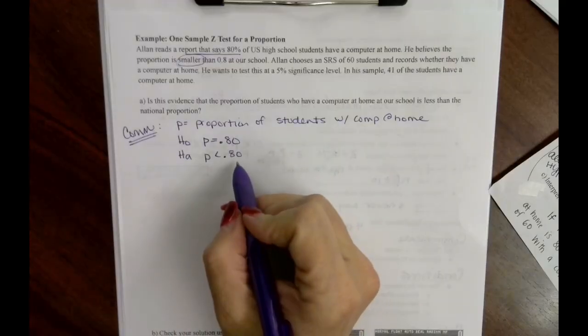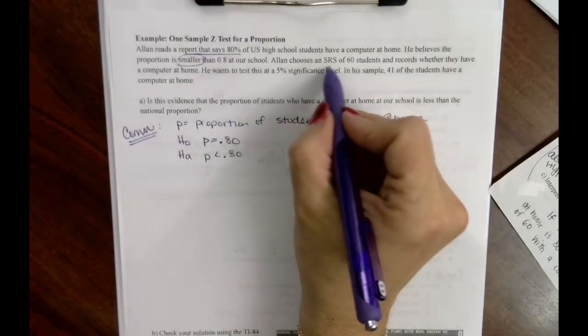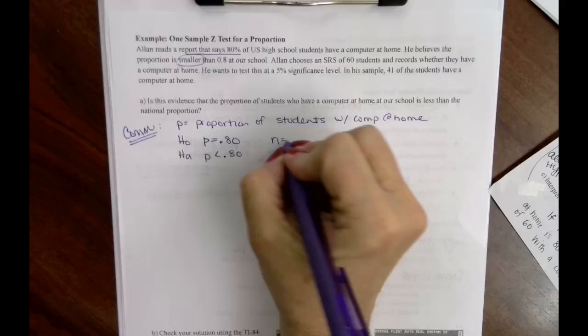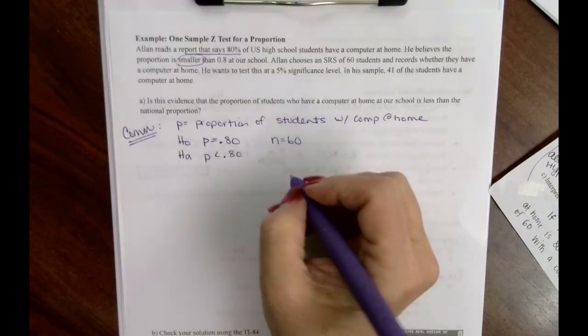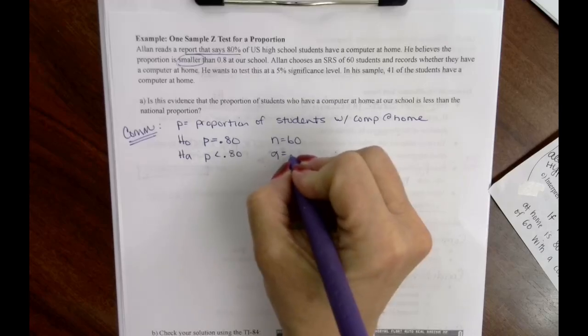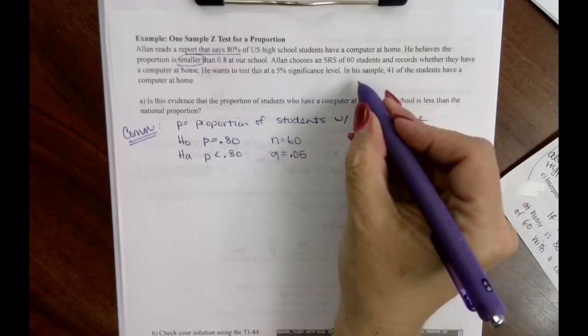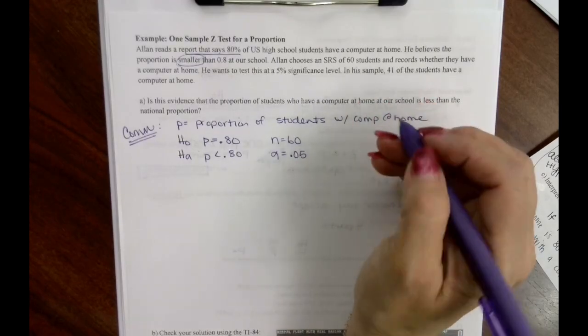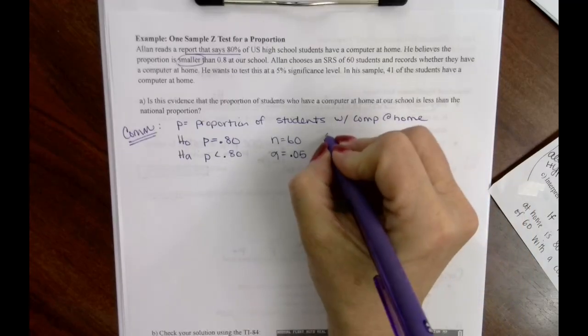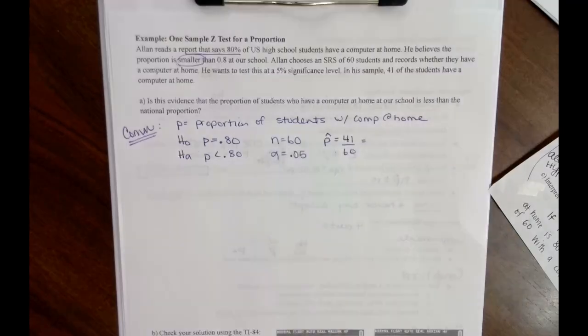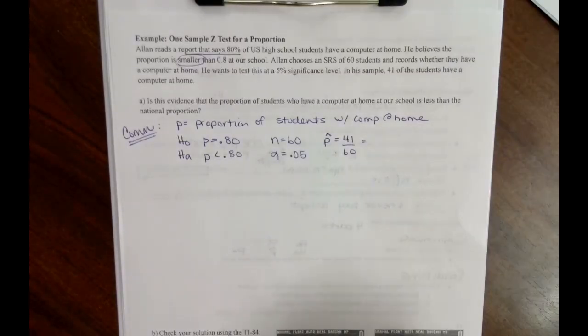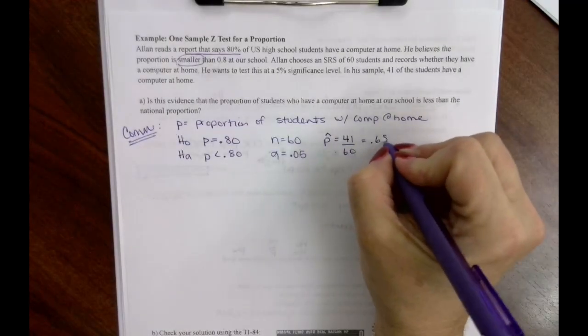All right, so let's write down everything else that we know. Alan chooses an SRS of 60. So N is going to be 60 students. He wants a significance level of 5%. So alpha is 0.05. In this sample, he had 41 students. So I can calculate my p-hat. My p-hat is going to be 41 over 60. And when I plug that in my calculator, oops, I can't find my calculator. Hold on. I know I have it around here. 0.6833.